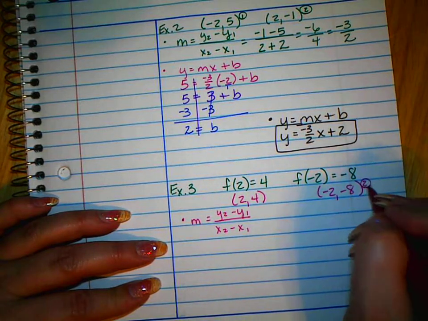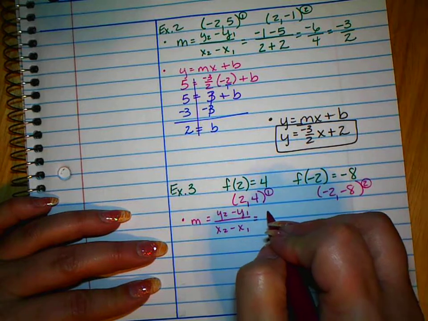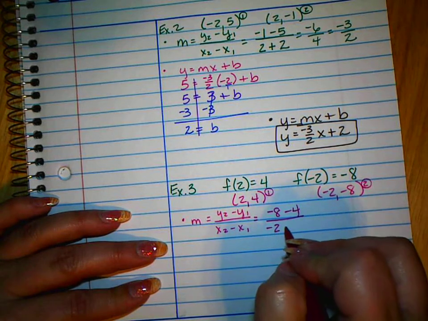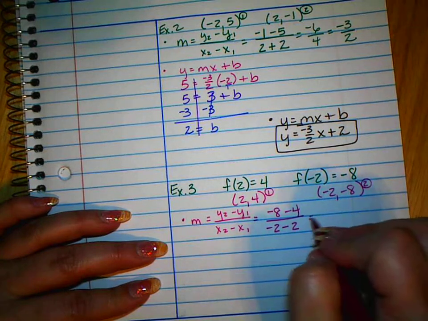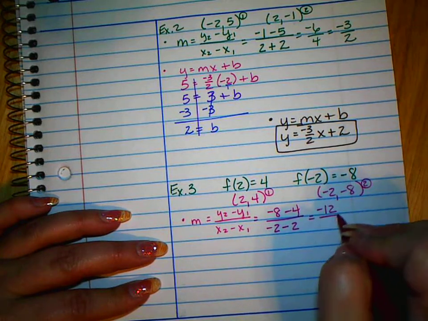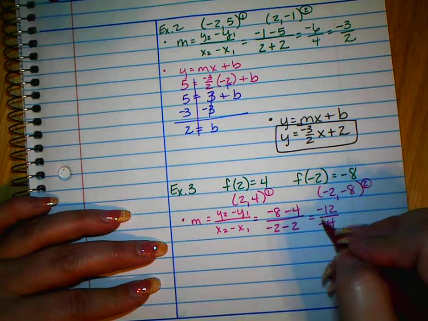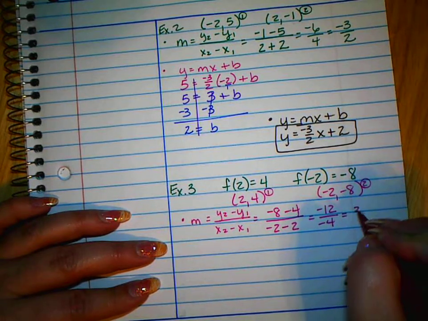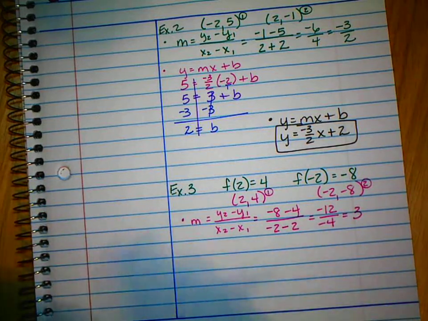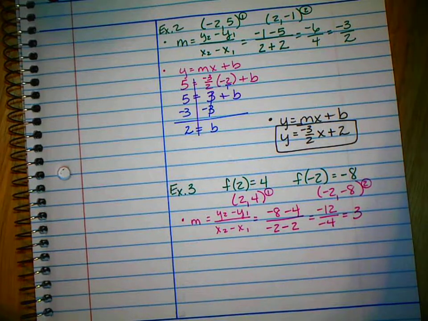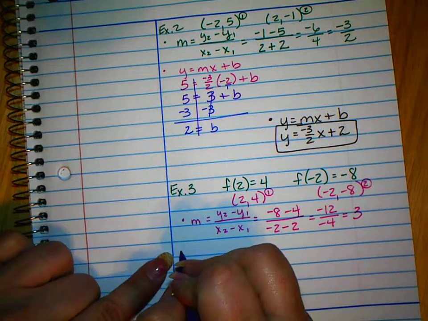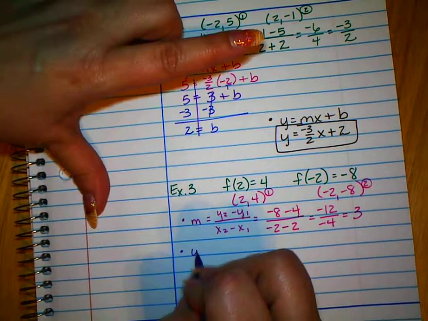Again, second point. So I have negative 8 minus 4, negative 2 minus 2 gives me a negative 12 over negative 4. Negative divided by negative is a positive. 12 divided by 4 is 3. So my slope is 3. Neither point is the y-intercept. So here I go. And I'm going to use this point.